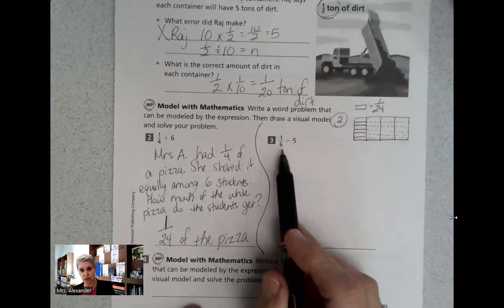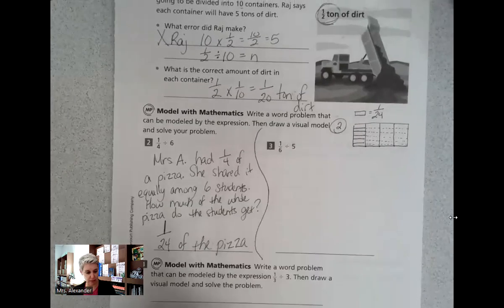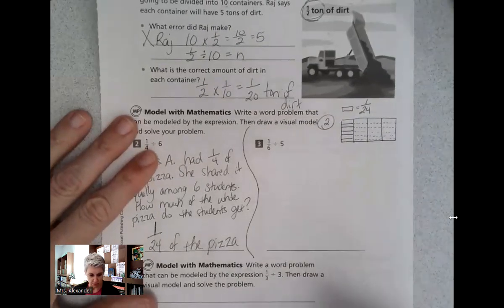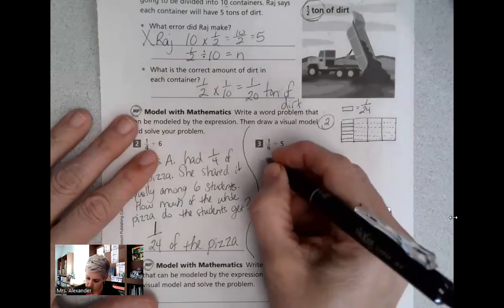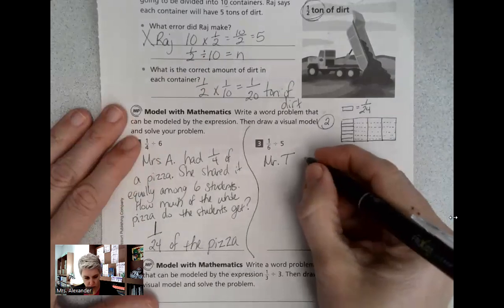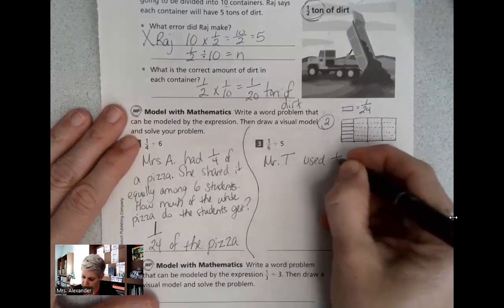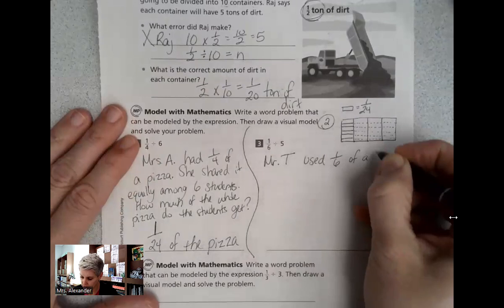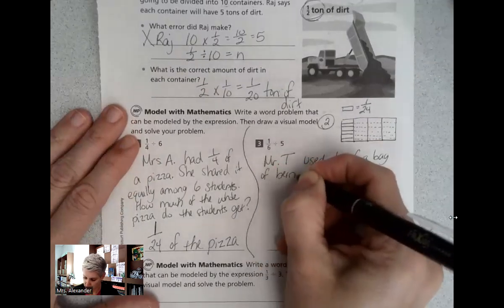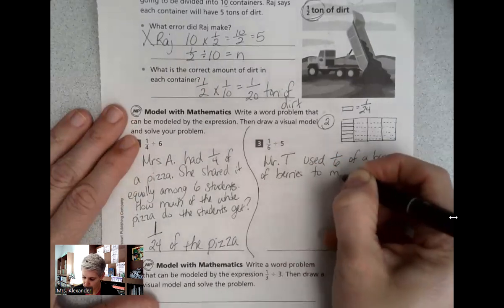All right, so let's see about this one. 1/6 divided by 5. Again, we could do just about anything. We have 1/6 of. Let's see. Mr. Tullis, I'm going to put Mr. T, used 1/6 of a bag of berries to make a smoothie.